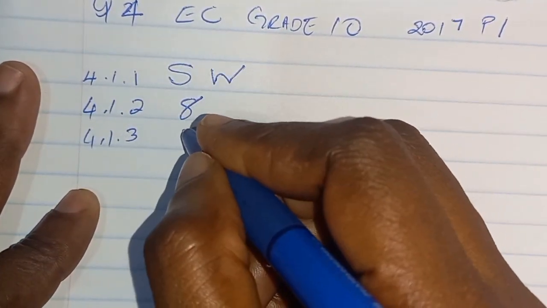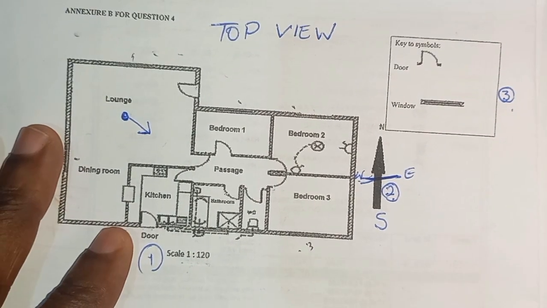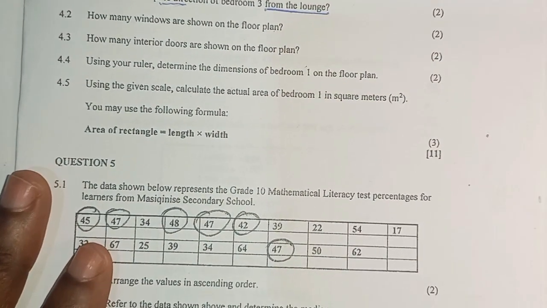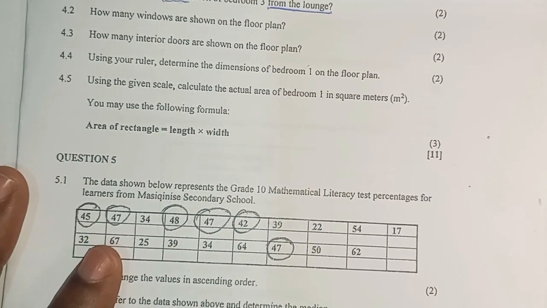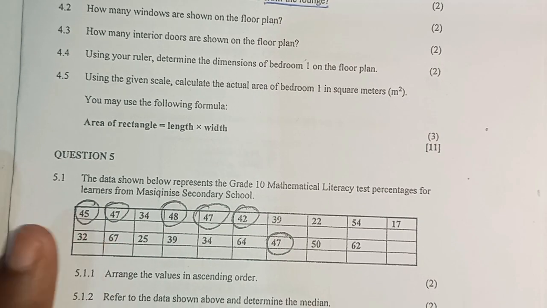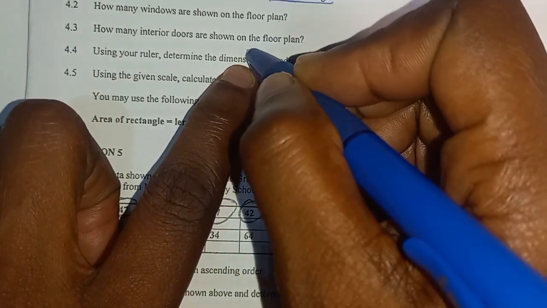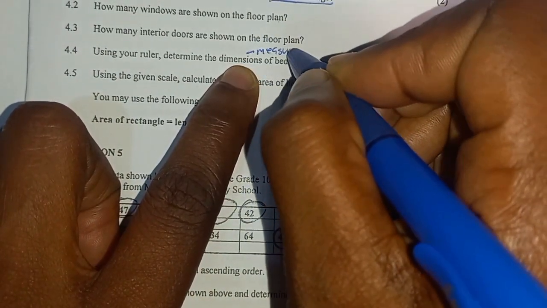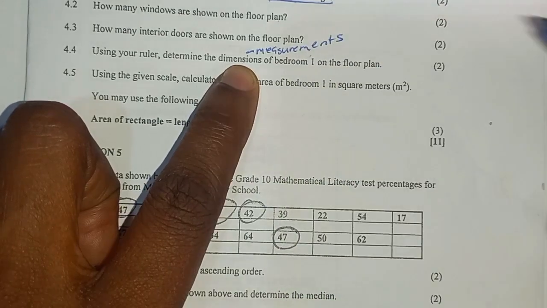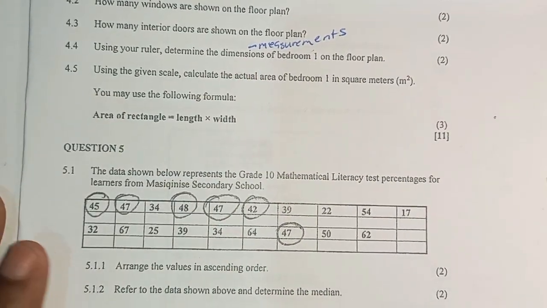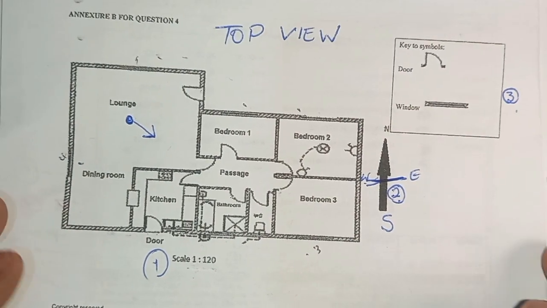With the windows, I'm not sure because I can't see them properly, but with the doors, they're clear. Okay, interior doors. Now we're going to go ahead and say, using your ruler, determine the dimensions of bedroom 1 on the floor plan. Okay. Let's look at using our ruler. So we need a ruler, determine the dimensions. What does dimension mean? It means measurements. Be familiar with that word, dimensions. It's used a lot. Okay, so this is our floor plan.